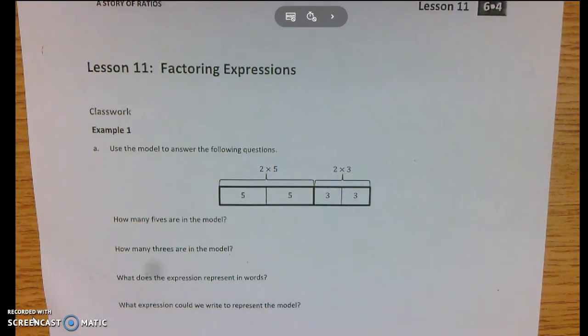I thought this lesson would be better as a video so that you could go at your own pace, you could pause, you could go back and look at it because factoring expressions is an important skill and it is something that might take a couple of practices and extra time for some students.